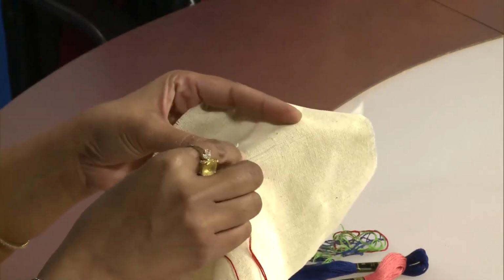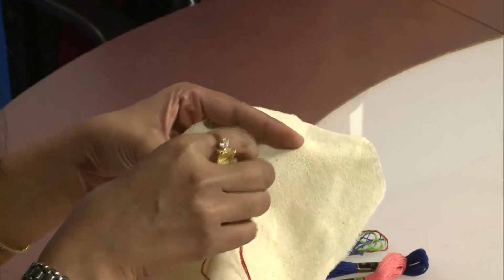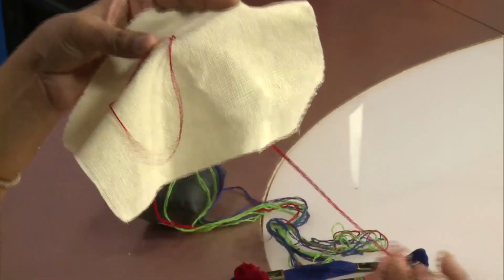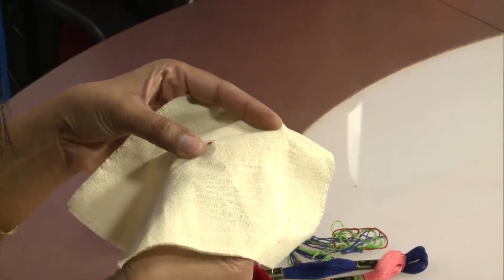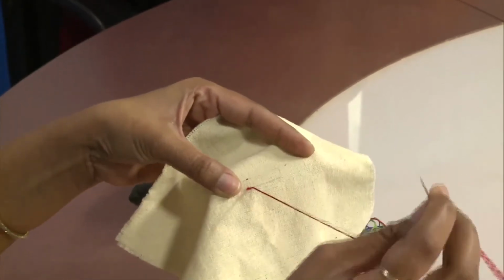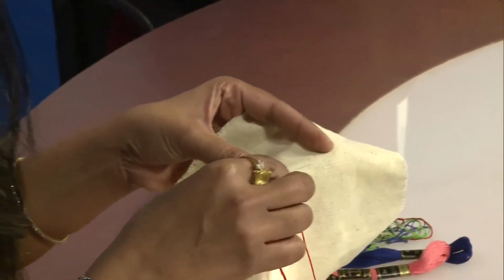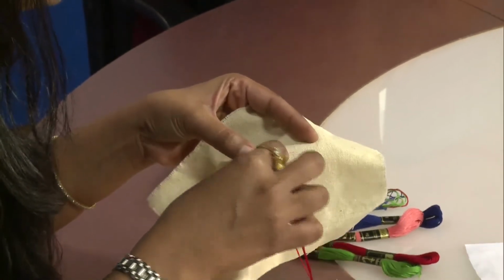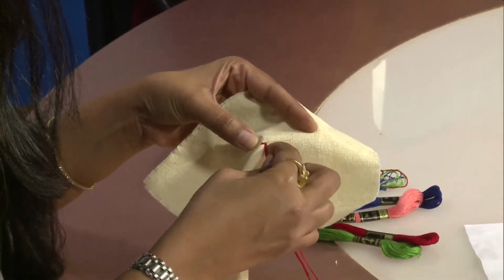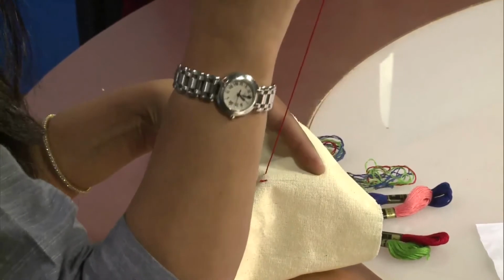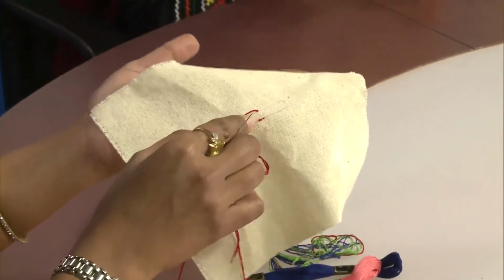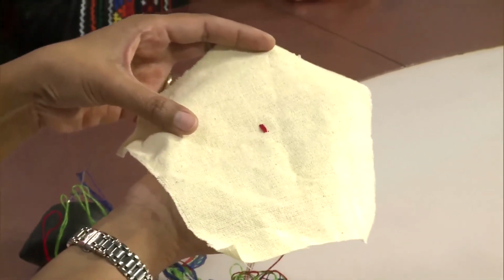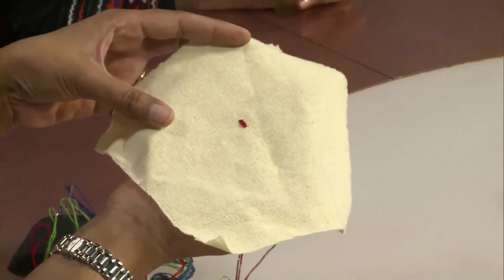Now we will again take the next yarn on the same line, go down and come back on the other side. We will keep on repeating the same thing unless we are done with the design. So as you can see, a dotted line is formed at the back, and when you will see in the front, it will give the effect of a filling satin stitch.